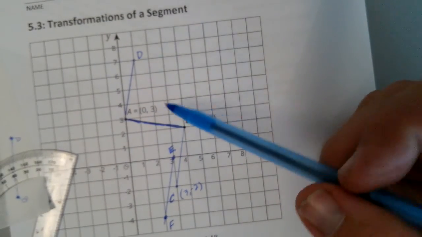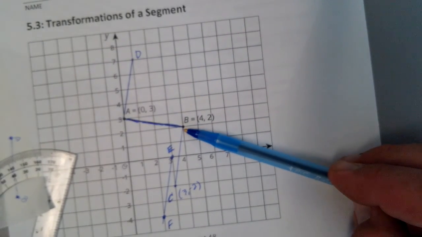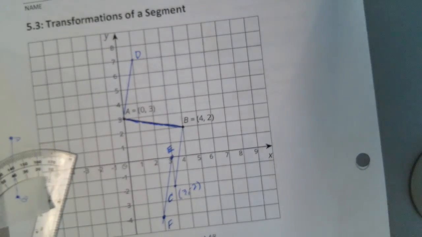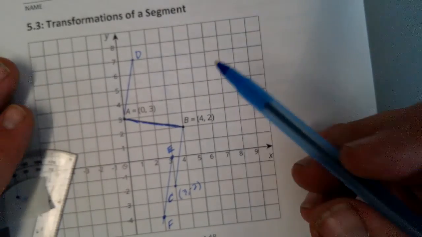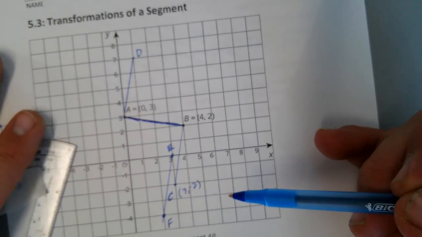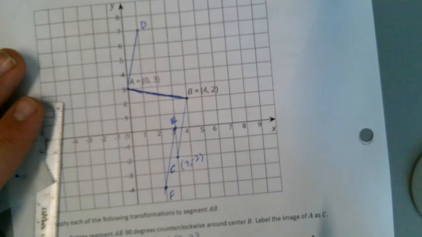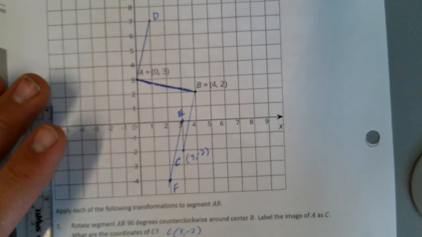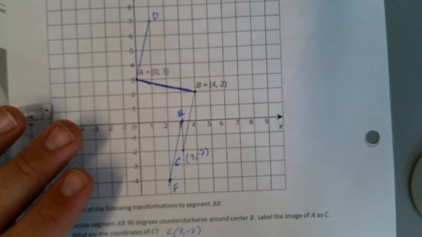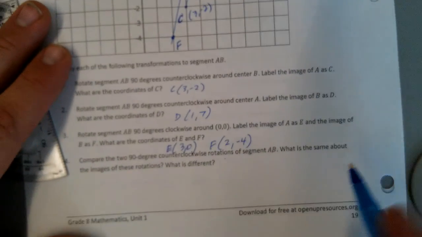Well, here's what I see that's the same. Segment AD is parallel to segment BC. I also see that the length of the segment is still the same. And what else do you guys have? Make sure you pay attention to that when you get questions similar in homework. But I'm going to go and write that down.